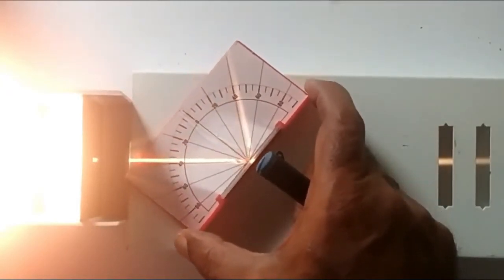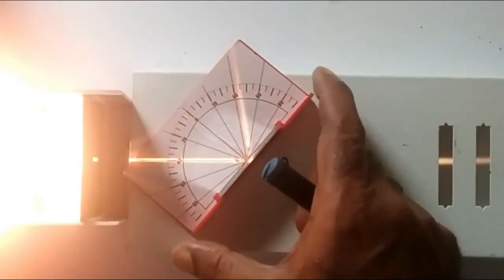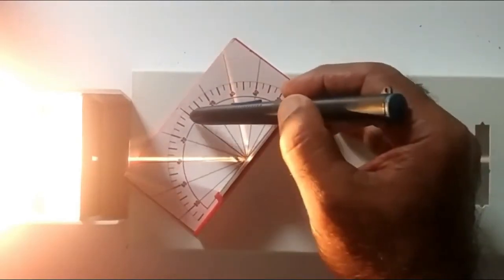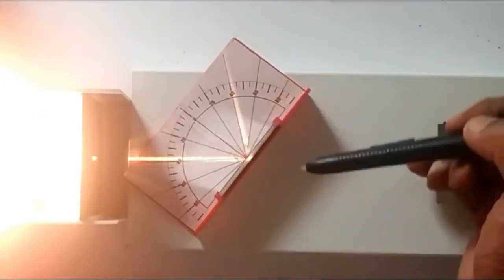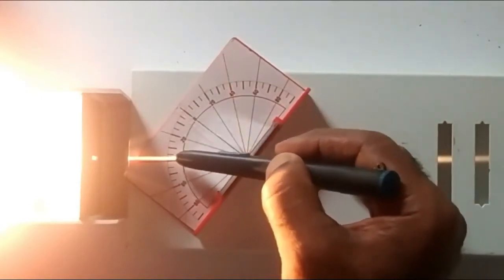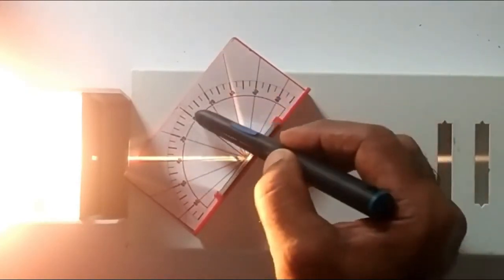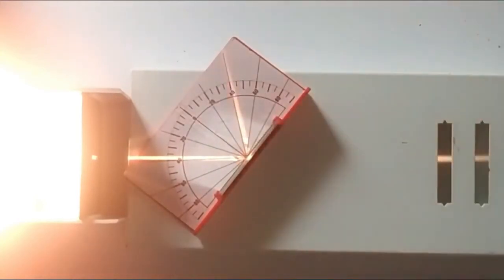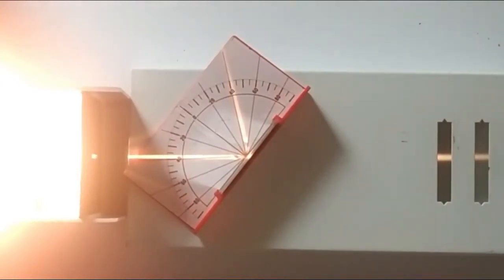You all know the angle of incidence is the angle between normal and incident ray. Now you see the angle of incidence from here to here is 40 degree, and you will find the angle of reflection is also 40 degree. Which means as you change the angle of incidence, the angle of reflection also will change with the same magnitude.